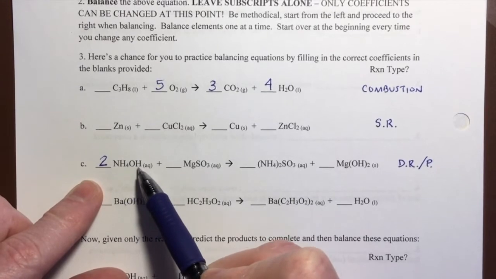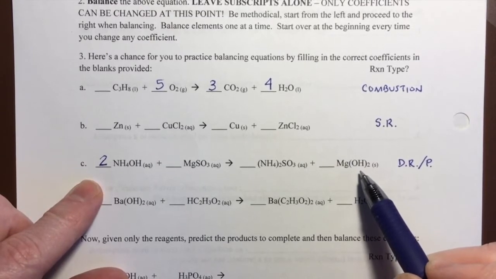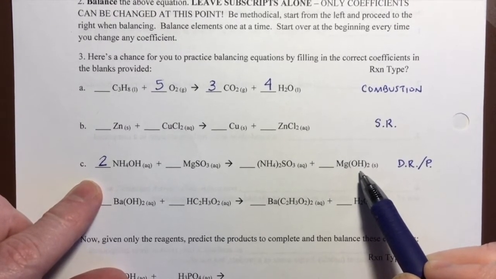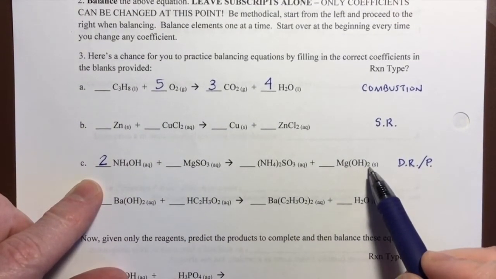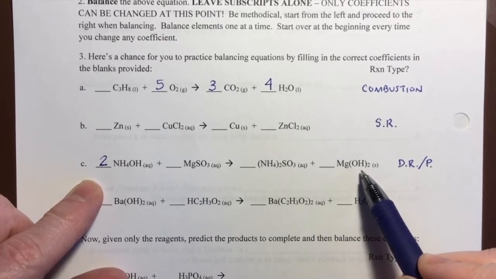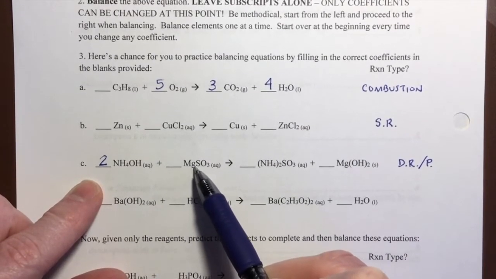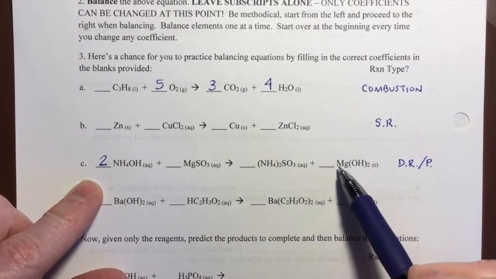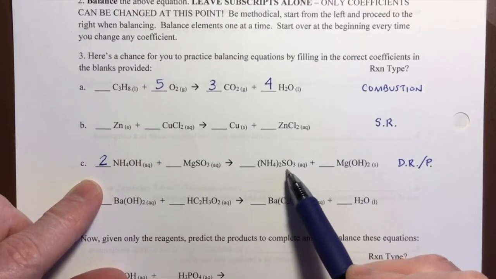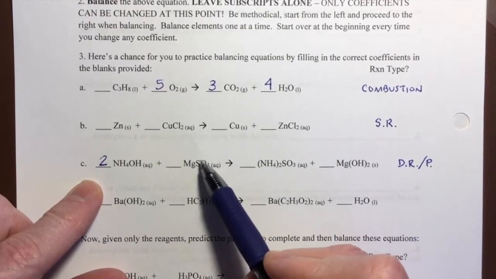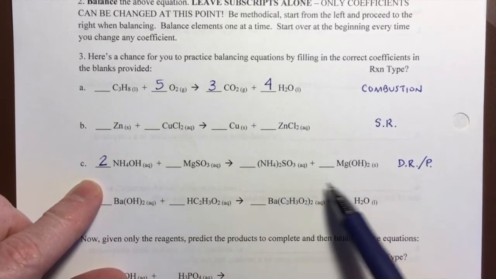Same thing with the hydroxides. I've got hydroxide over here, and I've got hydroxide over here. So it appears that the hydroxides are staying associated, staying stuck together. So here I've got 2 hydroxides. Here I've got 2 hydroxides, and the hydroxides are balanced. We move on to the next one in the row. 1 magnesium, 1 magnesium. And then next, the sulfite is here, and it stays stuck together, so it's a sulfite. I have 1 sulfite here, 1 sulfite here, and it's balanced. So it looks like the equation is balanced.